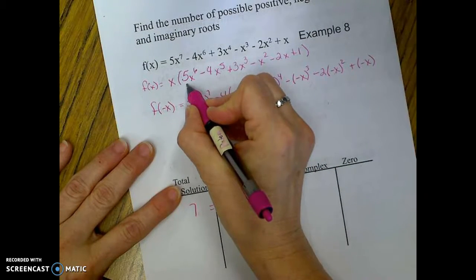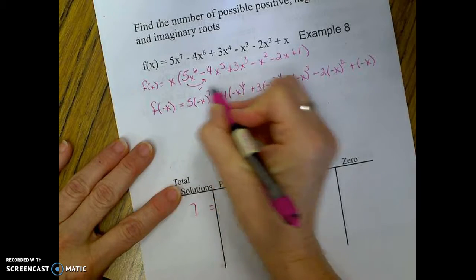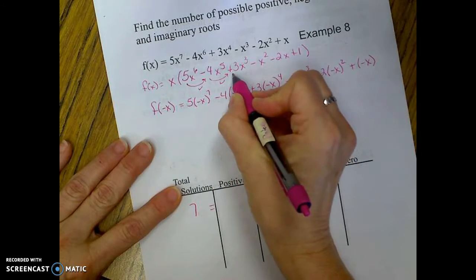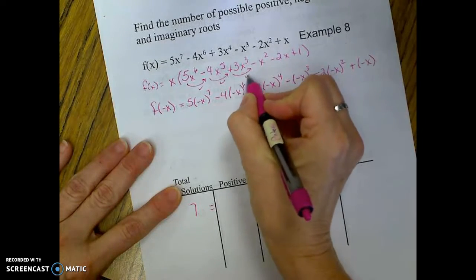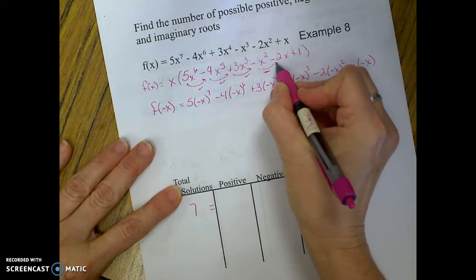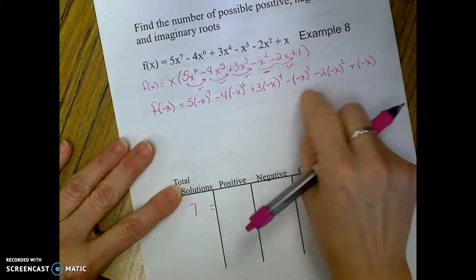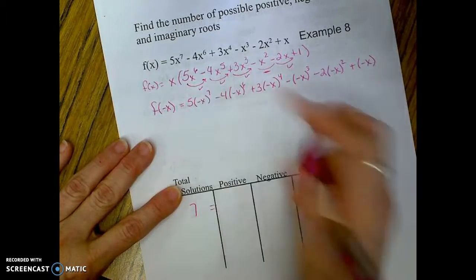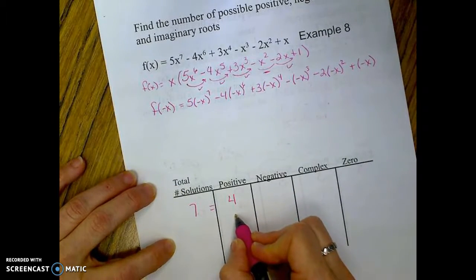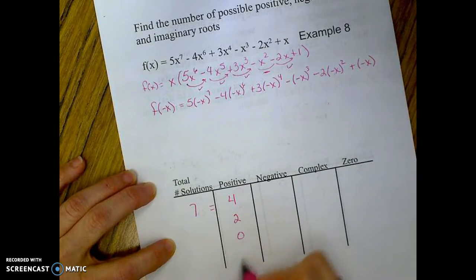When I look at my sign changes, I'm starting inside. That is positive, it goes to negative, so that's a change. Negative to positive is a change. Positive to negative is a change. Negative to negative is no change. Negative to positive is a change. So there's 1, 2, 3, 4 times the sign changed. And if you want to go ahead, you can reduce that. That would be 2 and 0 also.